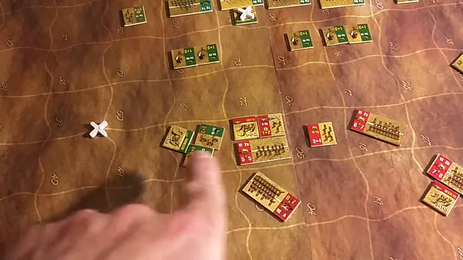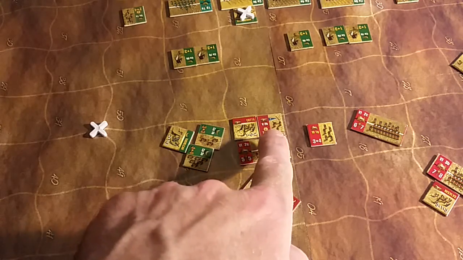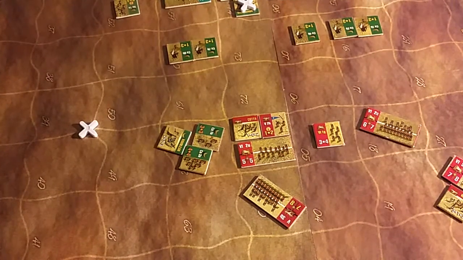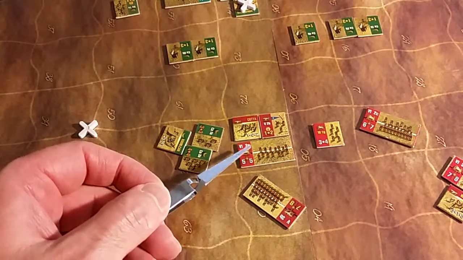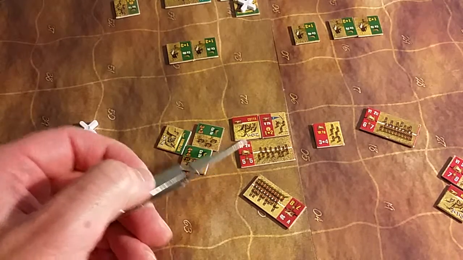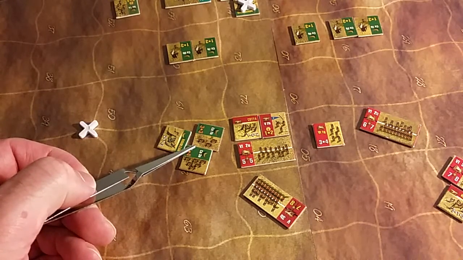So now I've got to figure out how this is handled. We have a long unit and a short unit. Okay, it's fairly clear with respect to the long unit alone. These Carthaginian cavalry attacking in the flank, they're going to have a +1 die roll modifier.